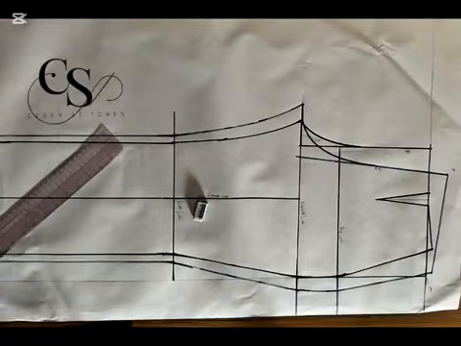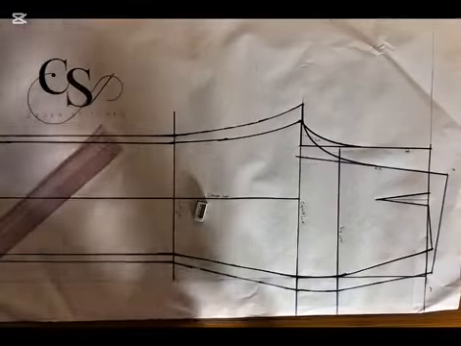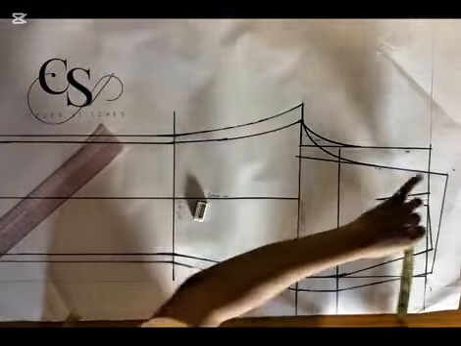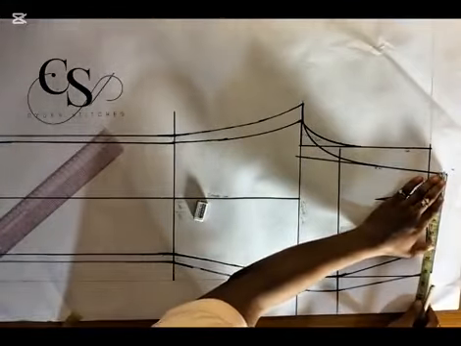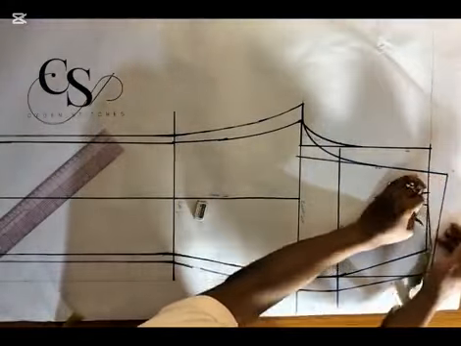So the next thing we are going to do, we are going to impute the dart. So to impute the dart, we'll get the midpoint of the waistline of this trouser of the back. I have the midpoint. The waist is 8. I have 4 here in the midpoint.